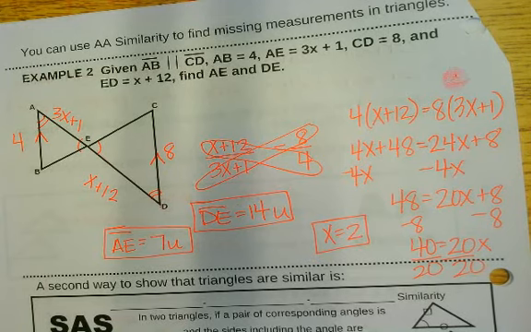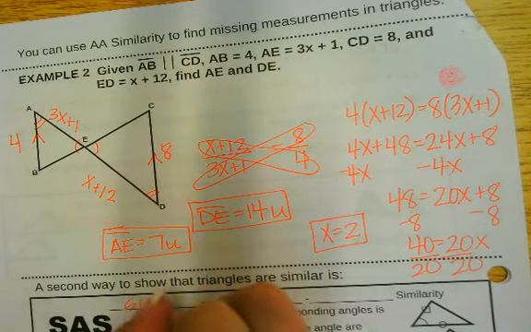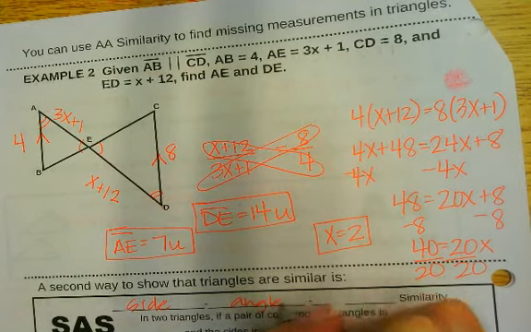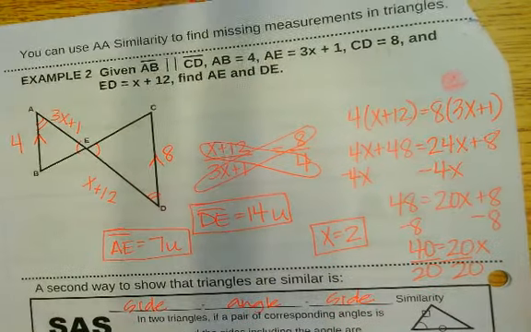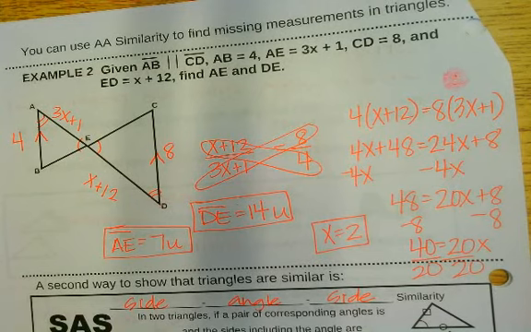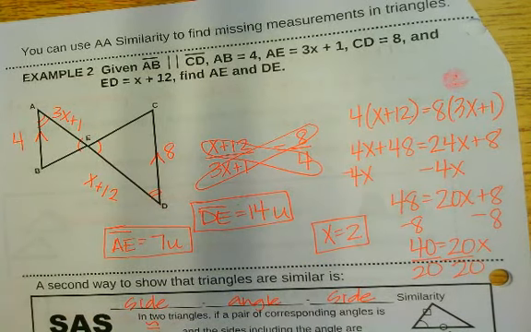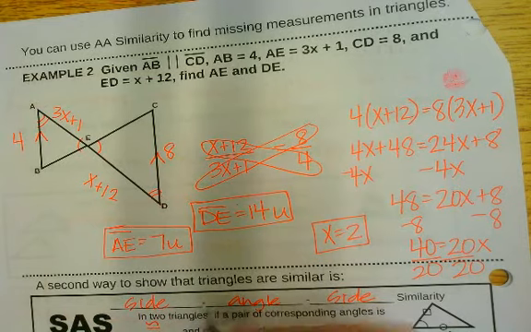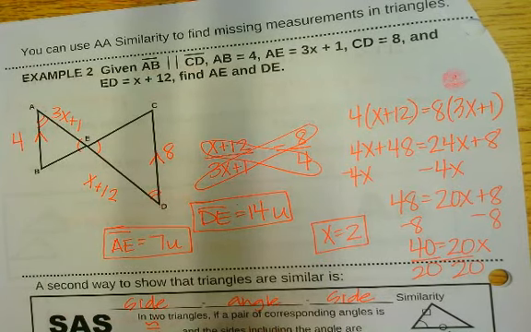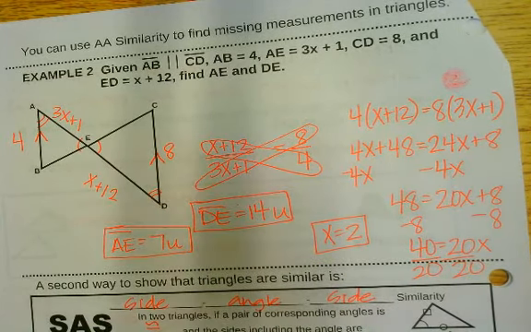Okay, next one is SAS similarity. What do you think that stands for? Side angle side. Okay, so in two triangles, if a pair of corresponding angles is what? Angles need to be what? Congruent. And the sides including the angle are proportional, then the triangles are similar.